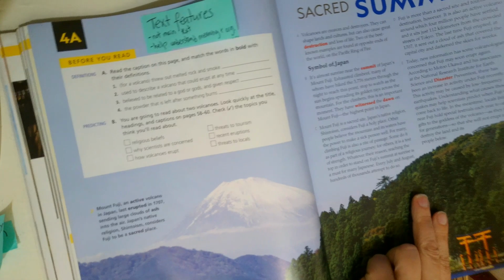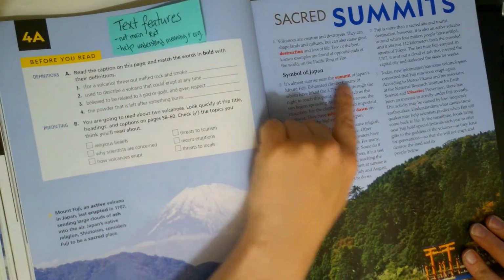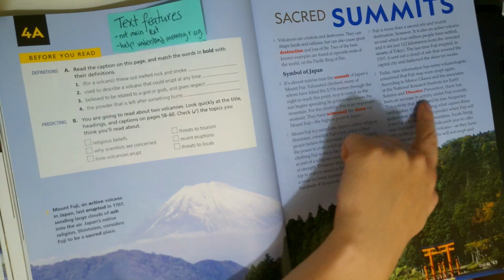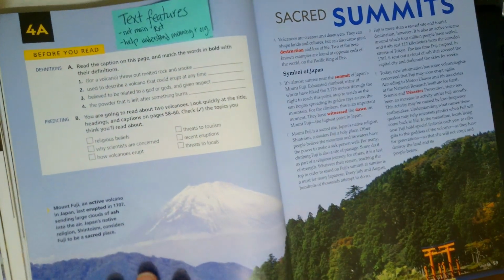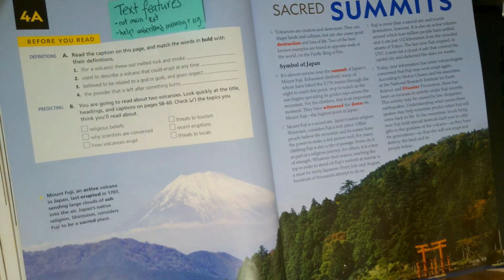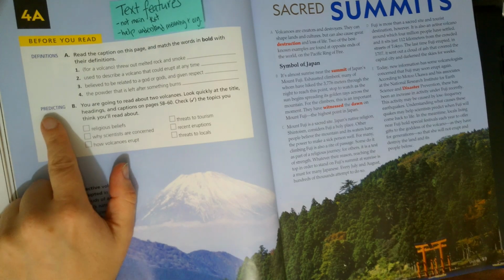The other thing I probably want to do is go through and look at the red words. Now these red words are vocabulary words. So if I don't know what they mean, now is a good time to review my homework or check in my dictionary what they mean. Okay, so predicting. Let's take a look at predicting.